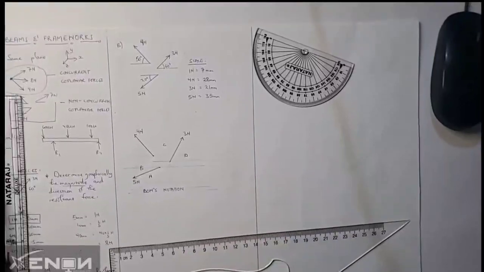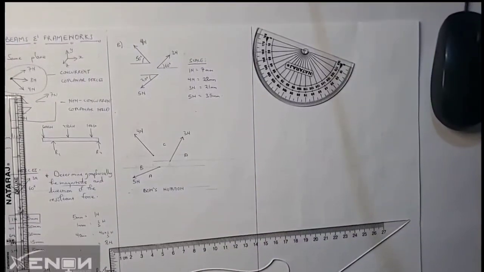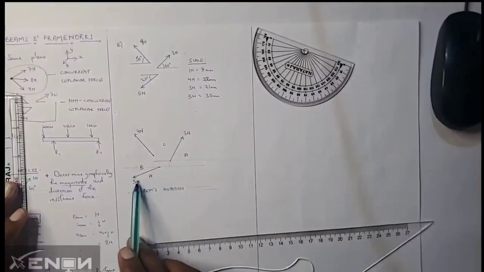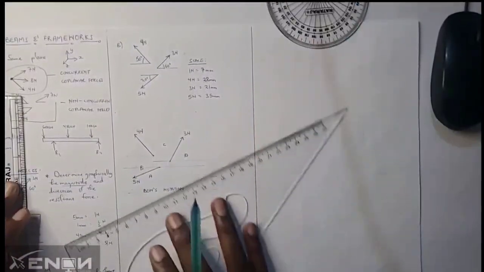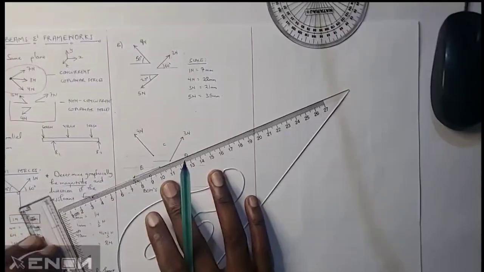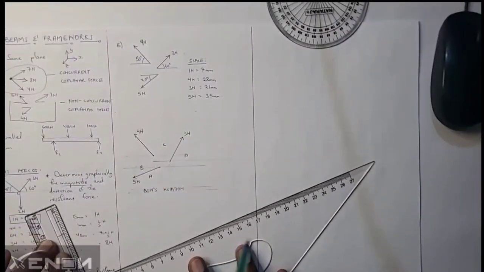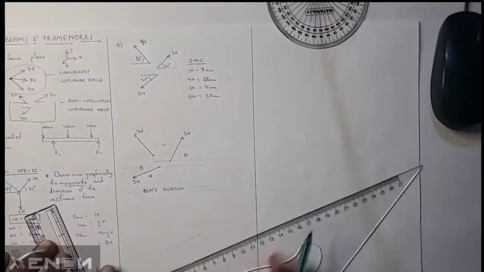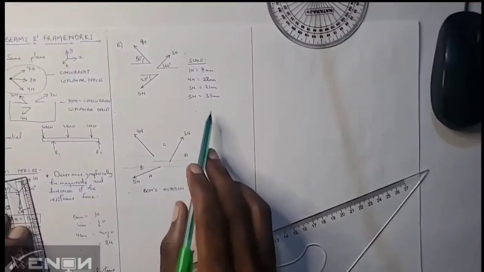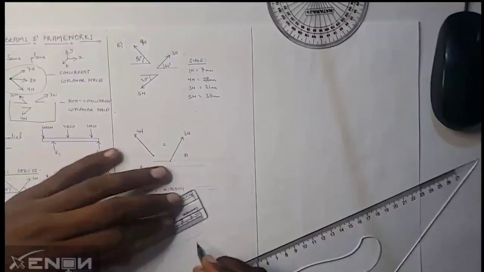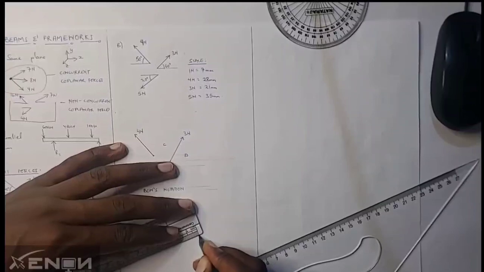Now, after drawing this, we now need to draw the force polygon. So to draw the force polygon, we start off with the first force. So I slide this line to any point that I want. So I'm putting it here. Then AB is 5 newtons, and we saw that 5 became 35. So mark off 35 on this line that you've drawn.